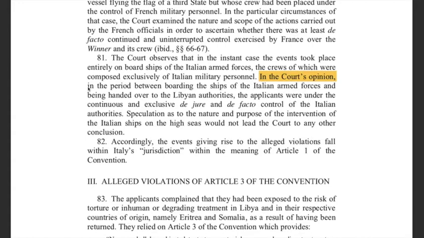Moreover, it was held that the European Convention on Human Rights, as a regional instrument, was not designed to be applied around the world. In the present case, the court sticks with the former precedent, stating that Italian forces exercised effective control over the applicants and were consequently responsible for respecting their rights under the Convention.